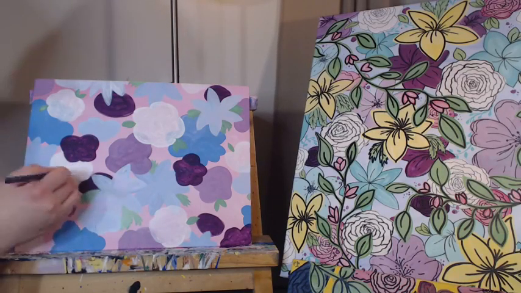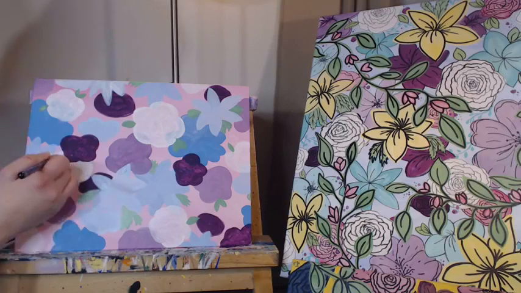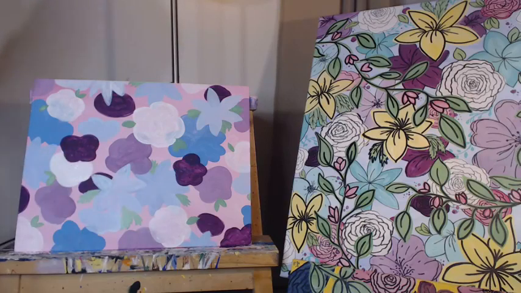So yeah, this flower is getting nice and opaque now, which is more of the way I want it to be. Okay, and this one needs more too. Okay.